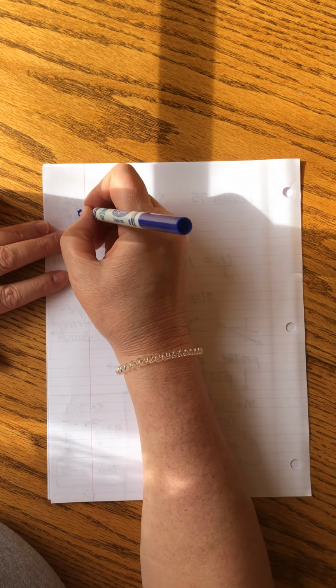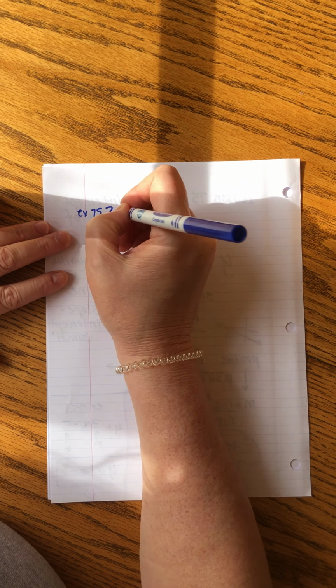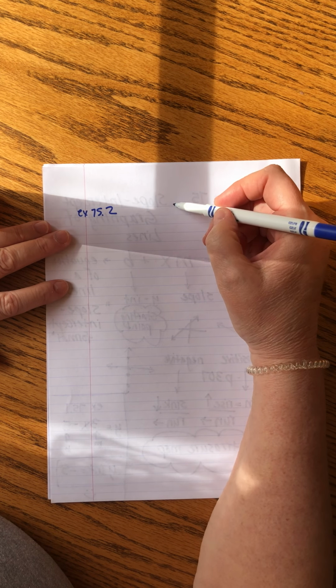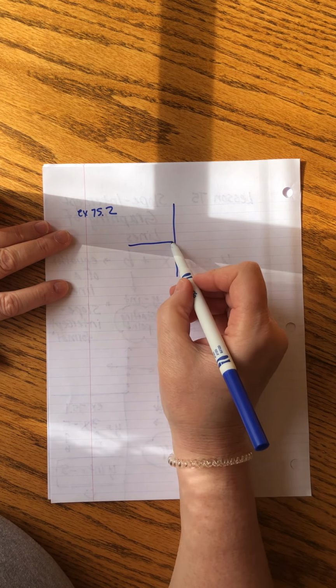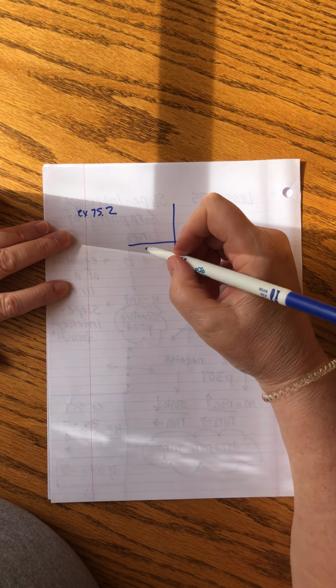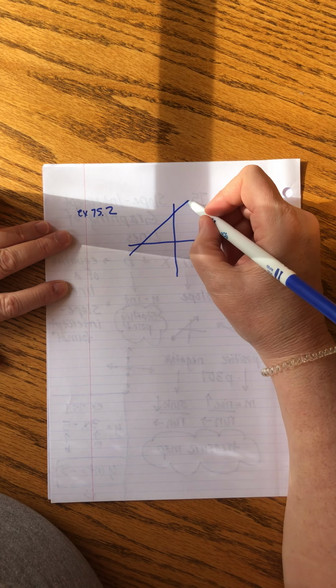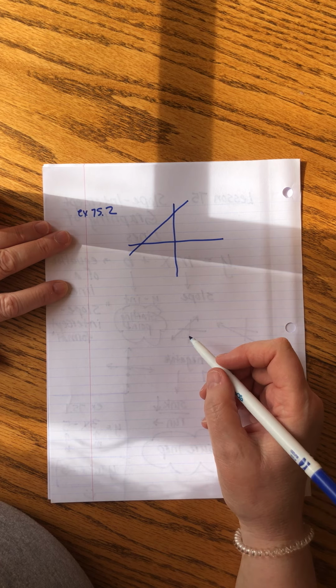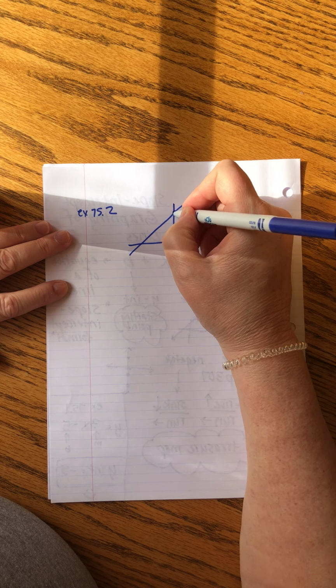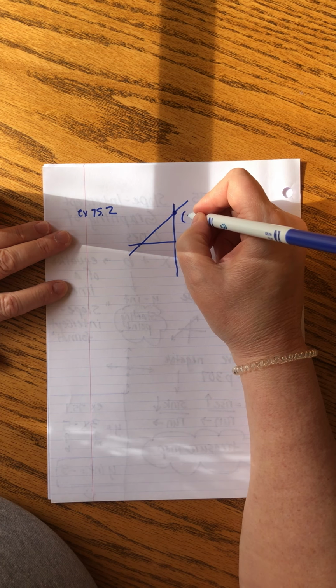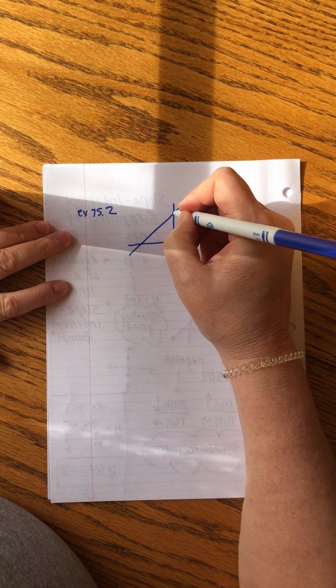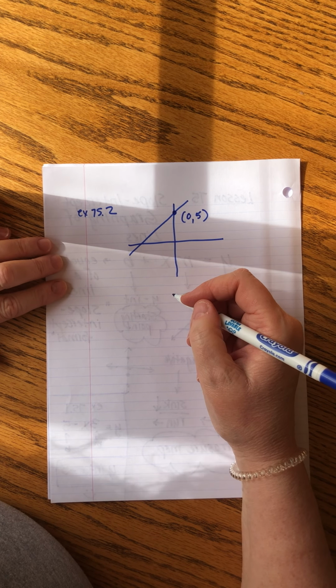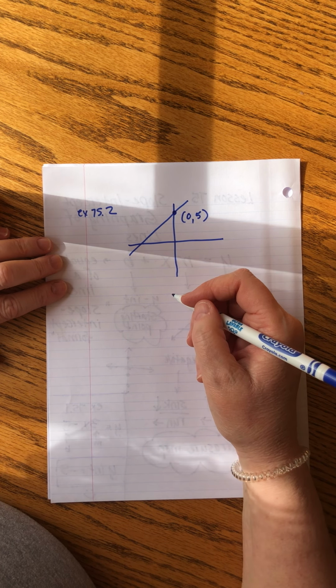Example 75.2. John's got a graph for us. It looks like this, and he has a short line that goes like that, and he's got all the numbers on it right here, and it says (0, 5). That's the name of that point. And he says find the y-intercept of the line shown.